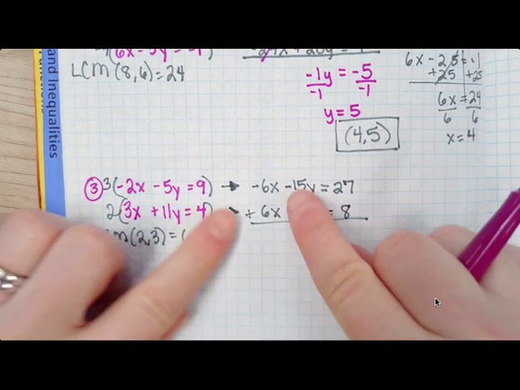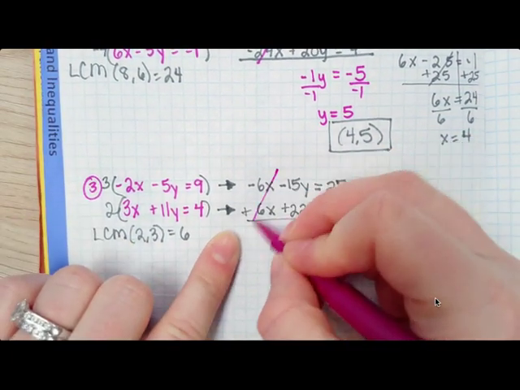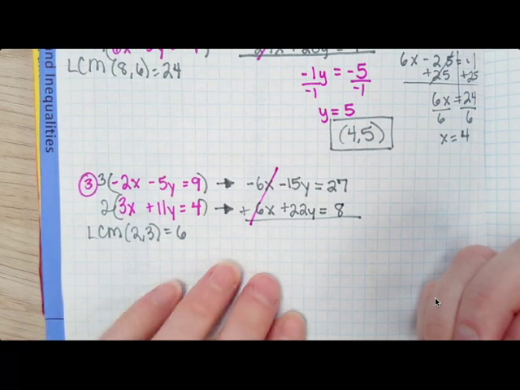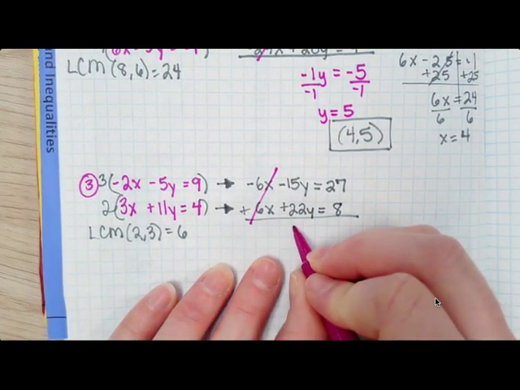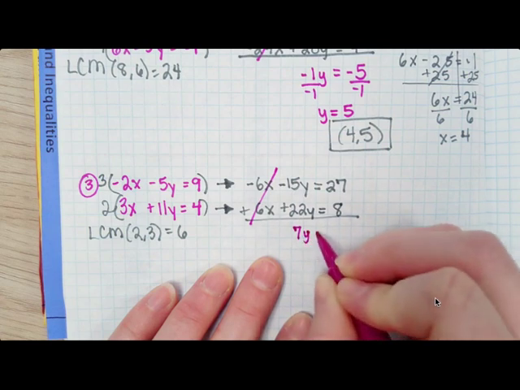Okay, so we have a negative 6x and a positive 6x. That's going to cancel. Negative 15y and a positive 22y, 7y. 7y, my bad.